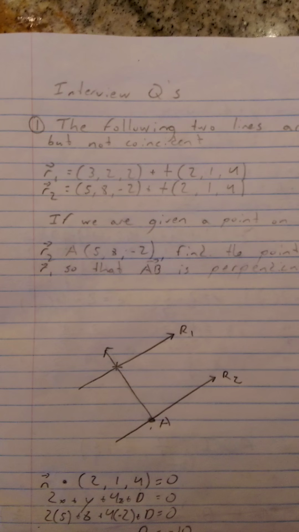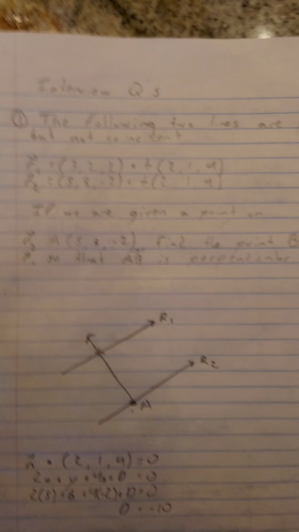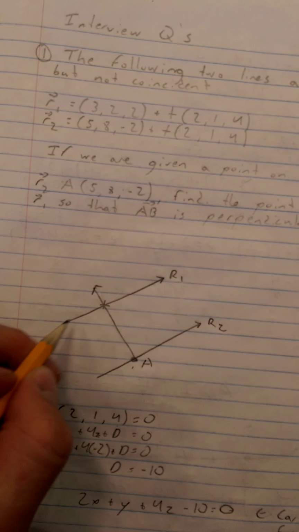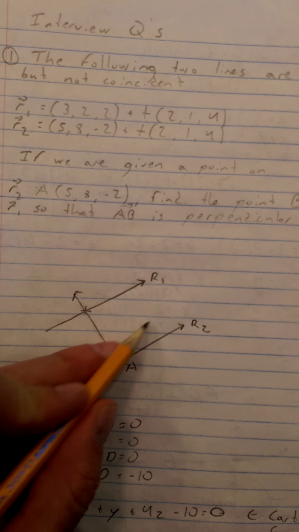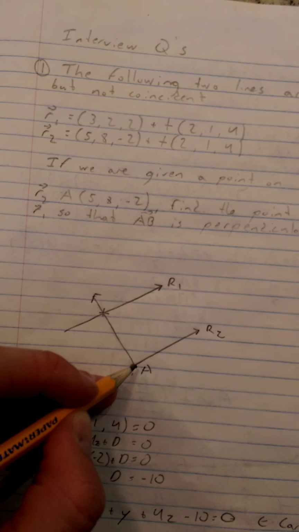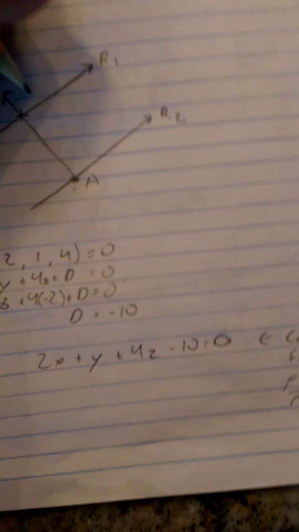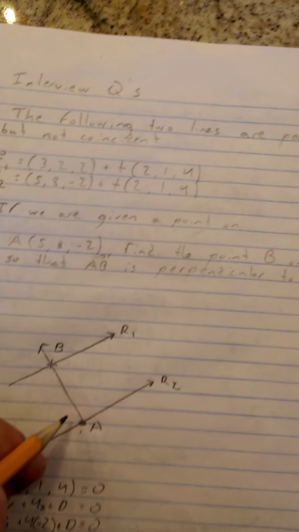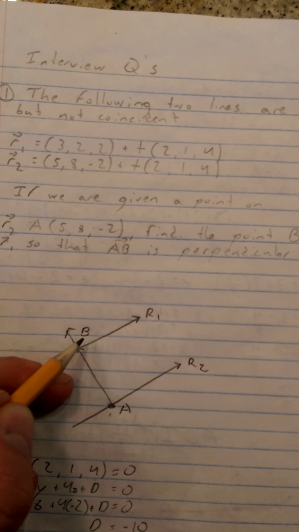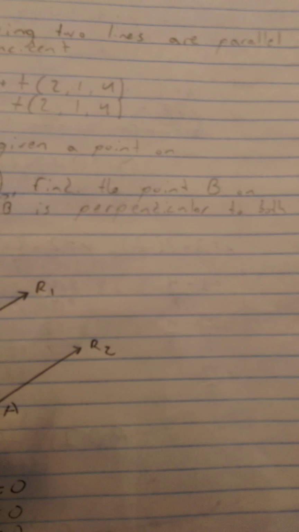Okay. All right, so for the first question, it gives us the equation of line 1 and line 2. It also gives us point A, and it's asking us to find point B so that vector AB is perpendicular to both lines.